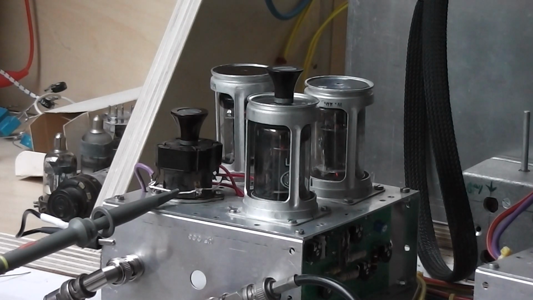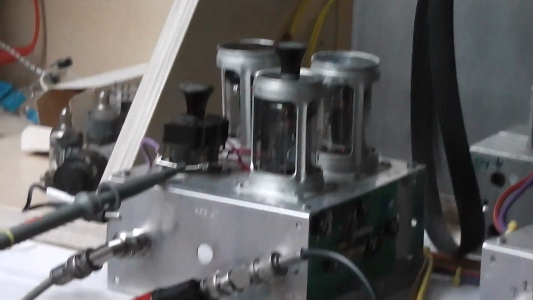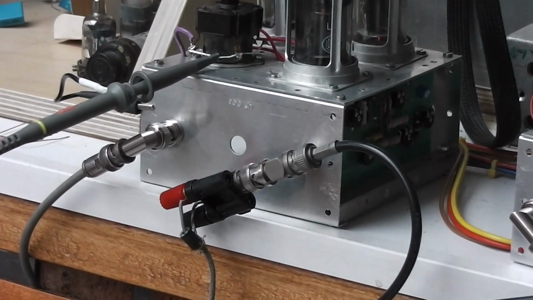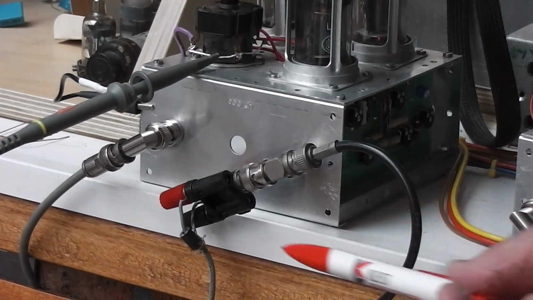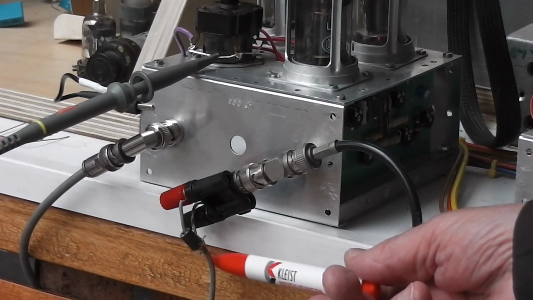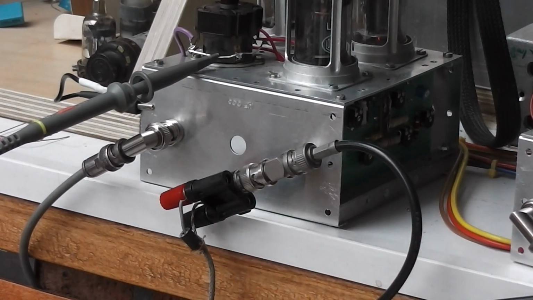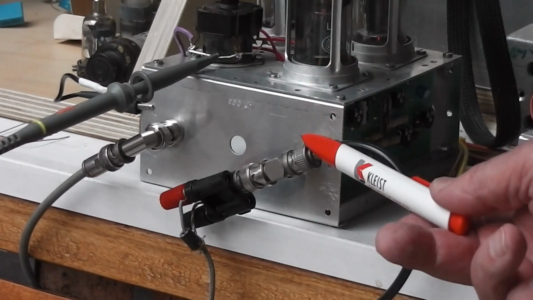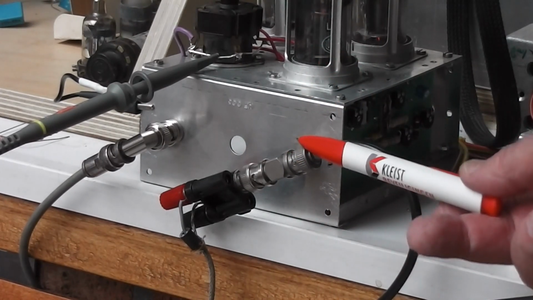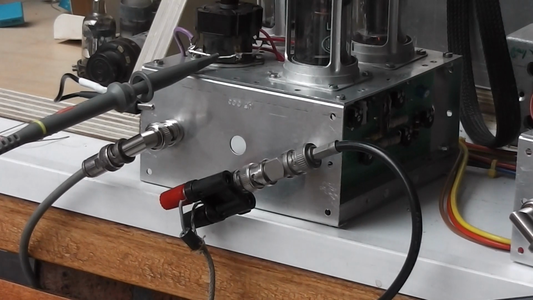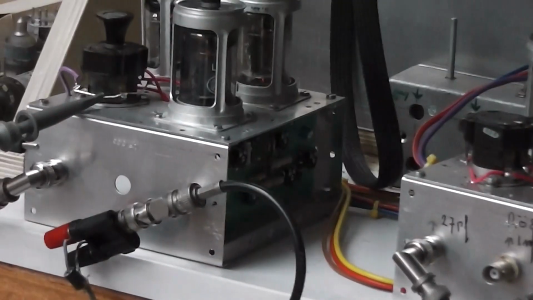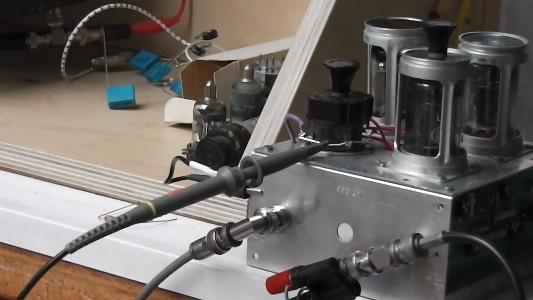This interface is actually being fed here with the in-output cable from the transponder, and this is actually coming from the module next to it, which you cannot see at the moment. That is here. But let us have a look.